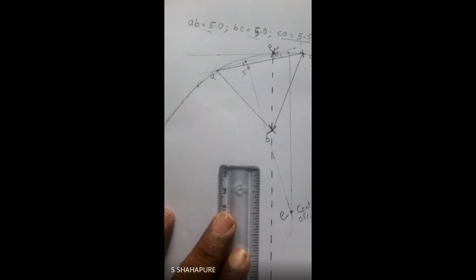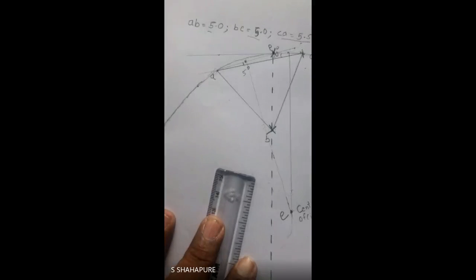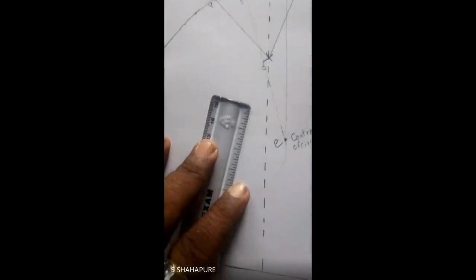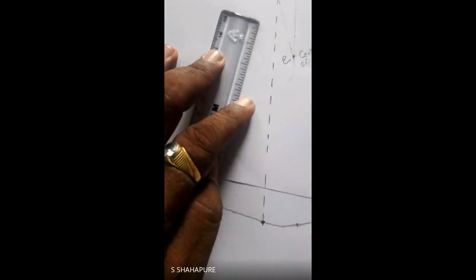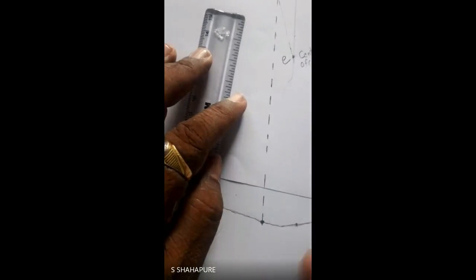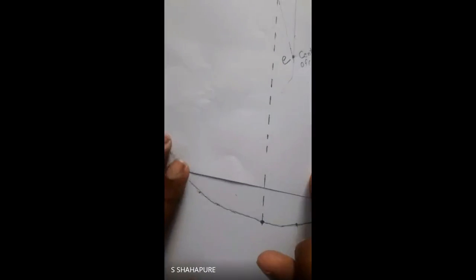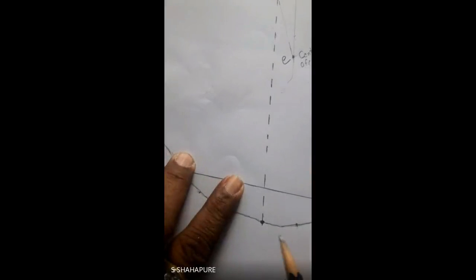It cuts the circle at this point. Just I have extended it, and it cuts this circle at this point. This is the O point.